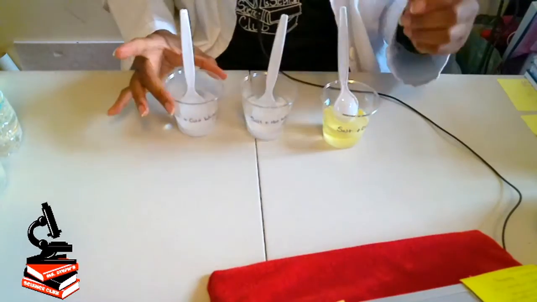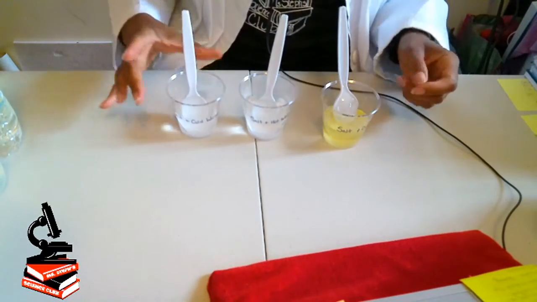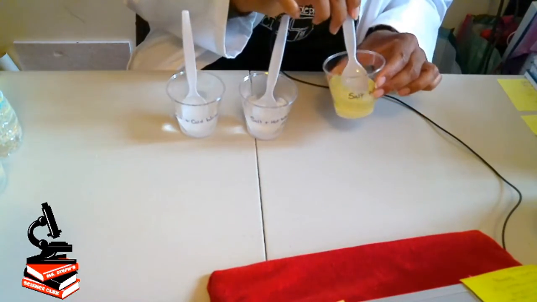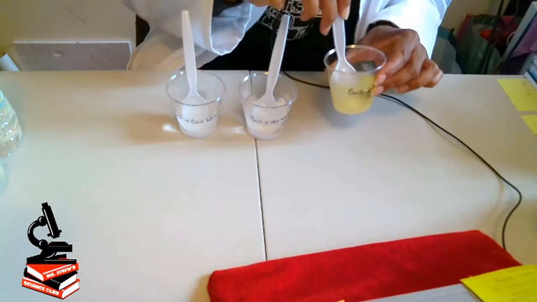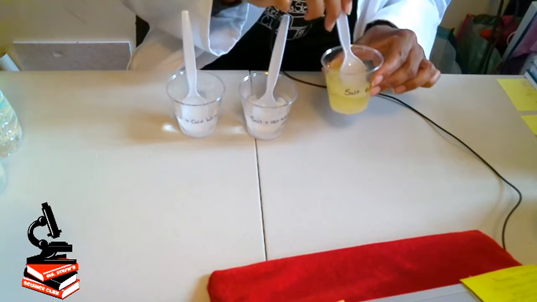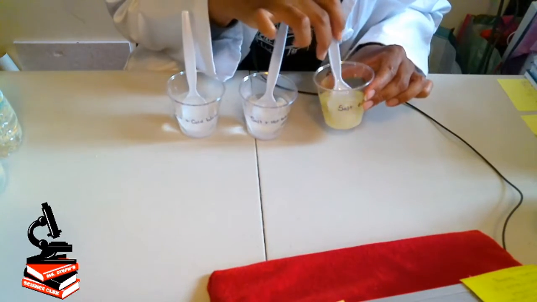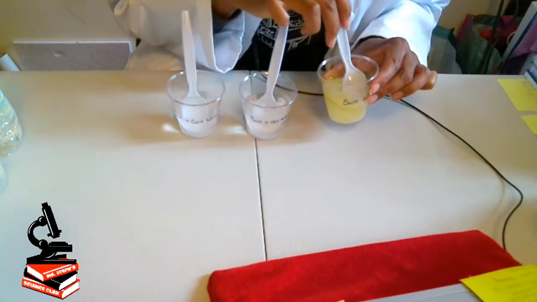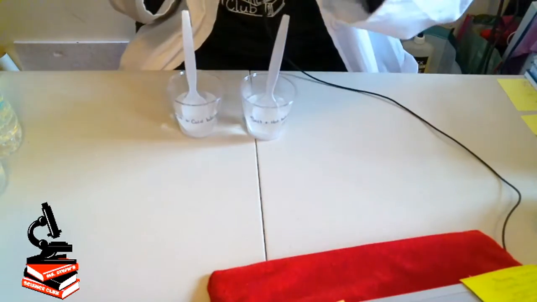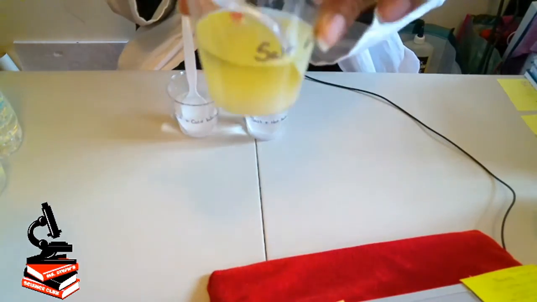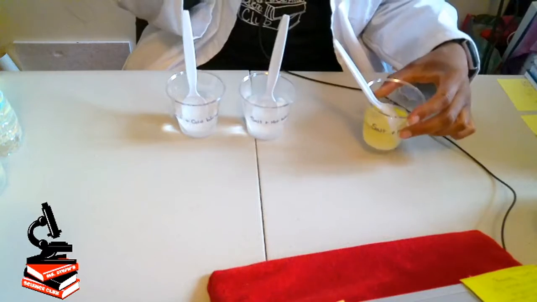Okay, so that means we need to do a little stirring. I'm going to count to 20 as I stir. Okay. So a little bit of a stir, and really, frankly, all I'm getting is just stirred oil.